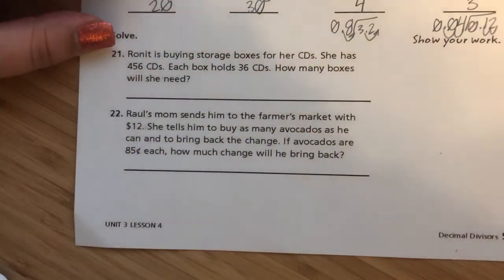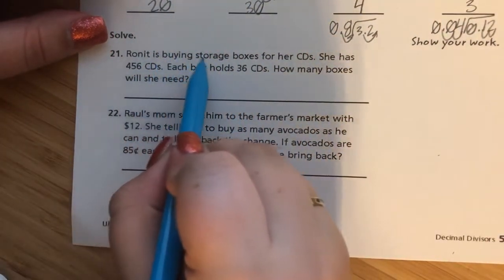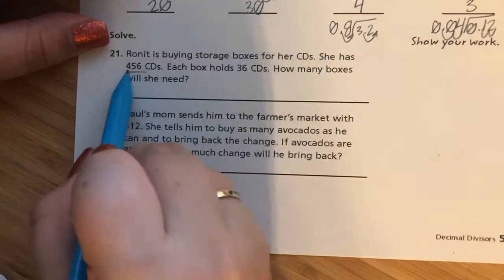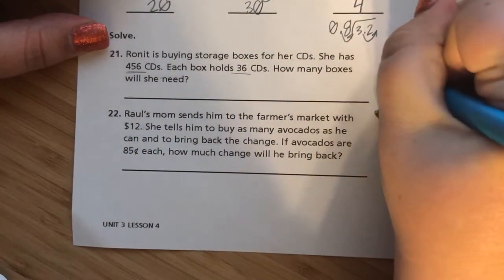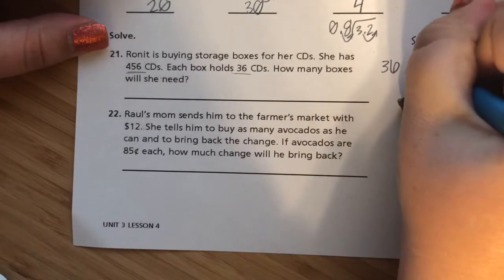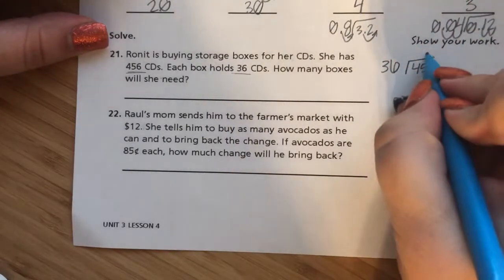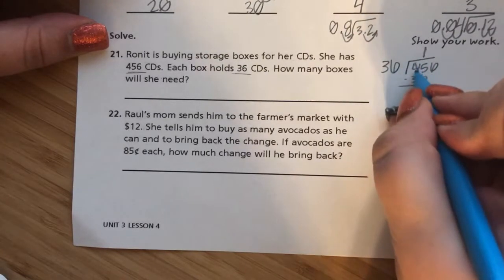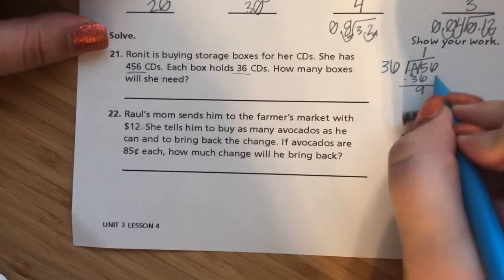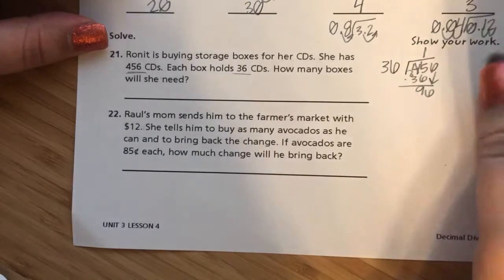Number 21. Rona is buying storage boxes for her CDs. Wow, they really like CDs here. She has 456 CDs. Wow. Each box holds 36 CDs. How many boxes will she need? So I'm going to set my problem up just like this. I have this big number, and I'm wondering if each of them holds 36, how many boxes is she going to need?